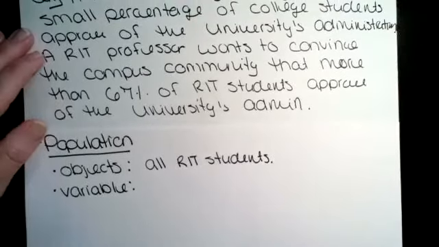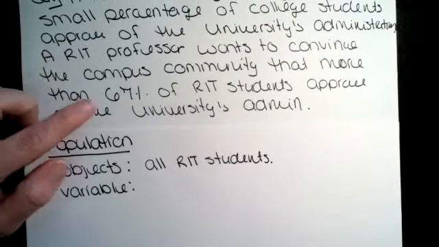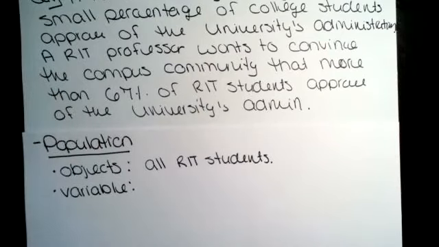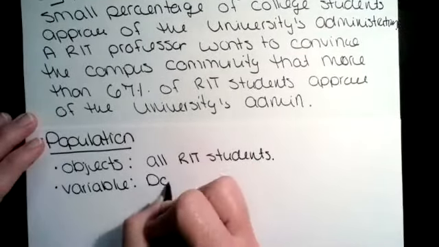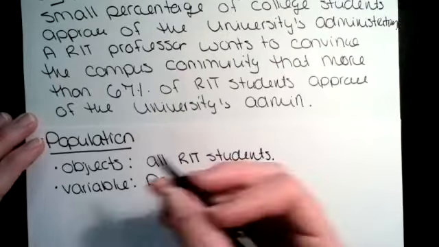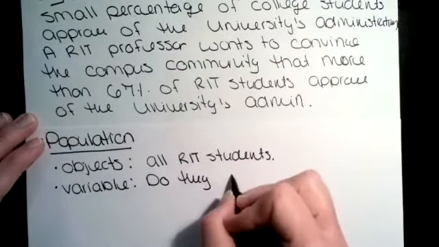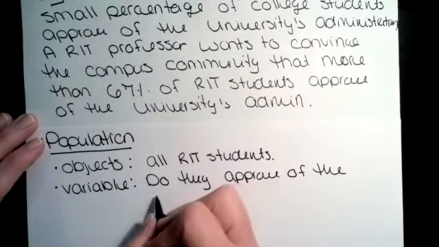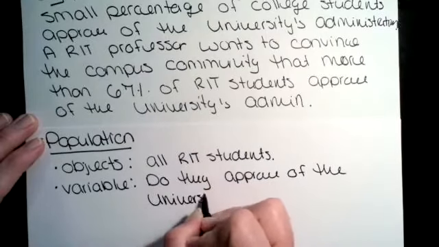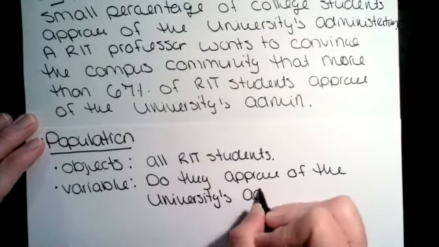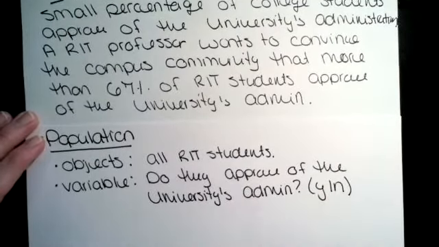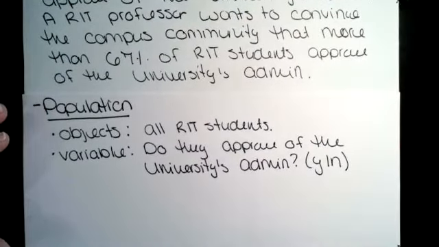So here it says, RIT professor wants to convince the campus community that more than 67% approve of the university's admin. So that's the question I'm going to ask. Do you approve of the university's admin, right? So I'm just going to say that, do they, or do the students, or do you, any way you can write it. So do they approve of the university's admin? And this is a yes, no question. This is categorical data, right?